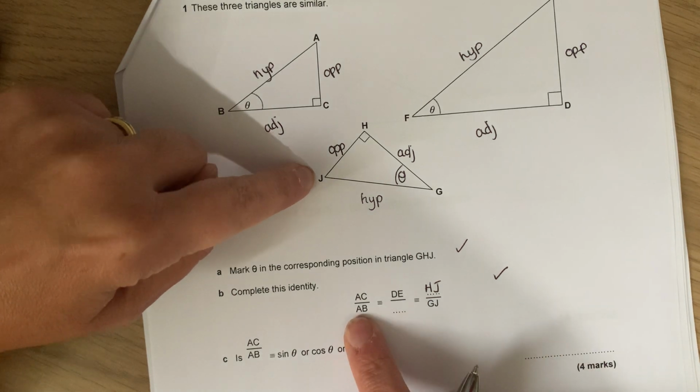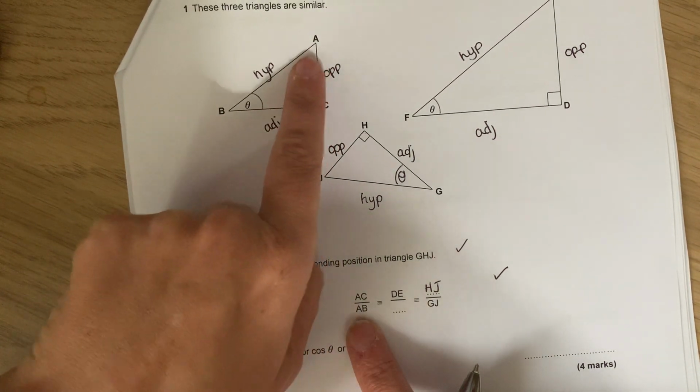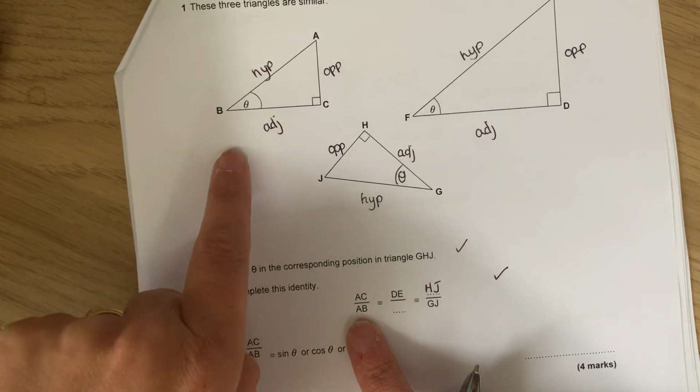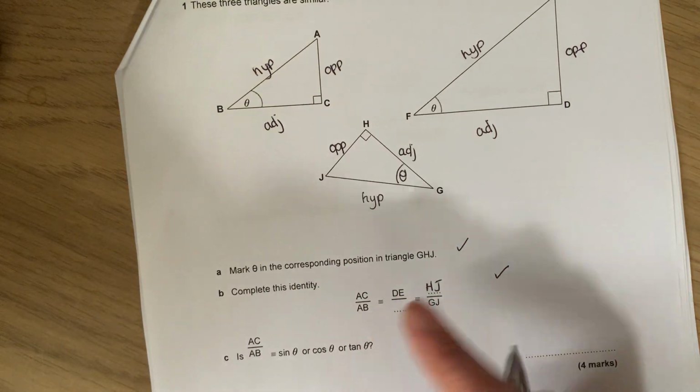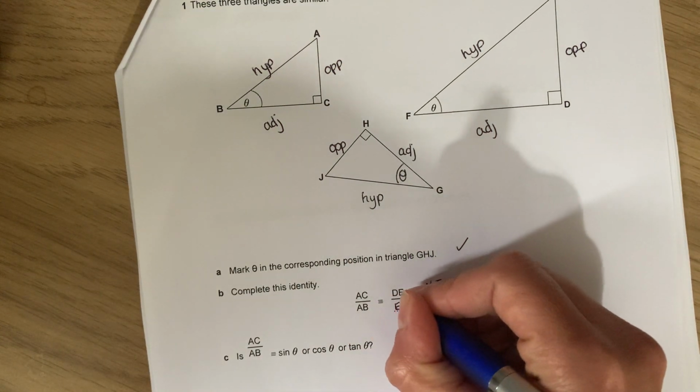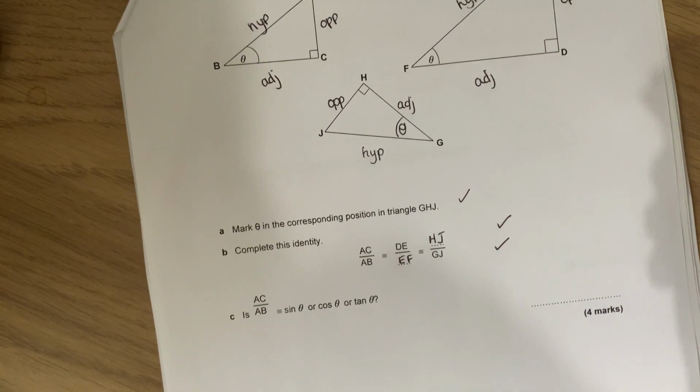And then here, AB, well, AB is the hypotenuse. So we've got this one's hypotenuse. We wanted to know this one, so this one's EF. Okay. Or FE is fine as well. Normally we put them in alphabetical order. That's for your second mark.